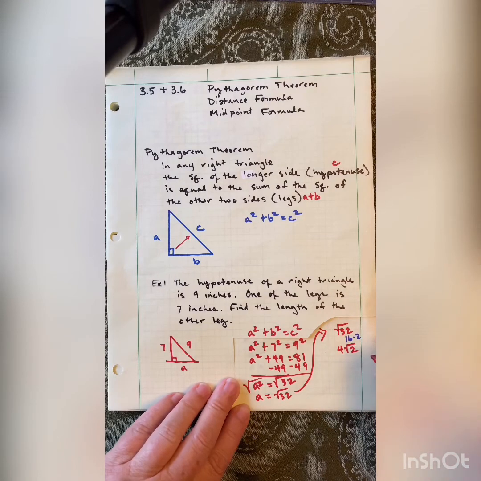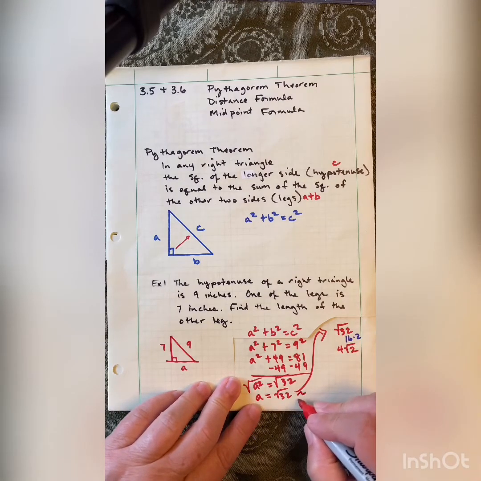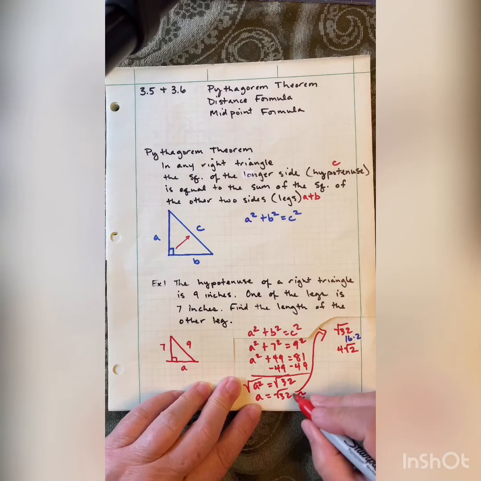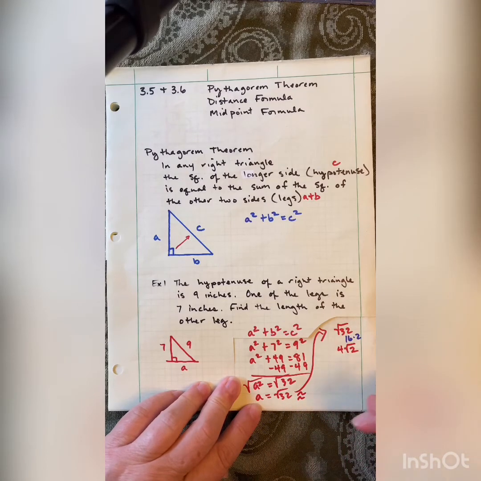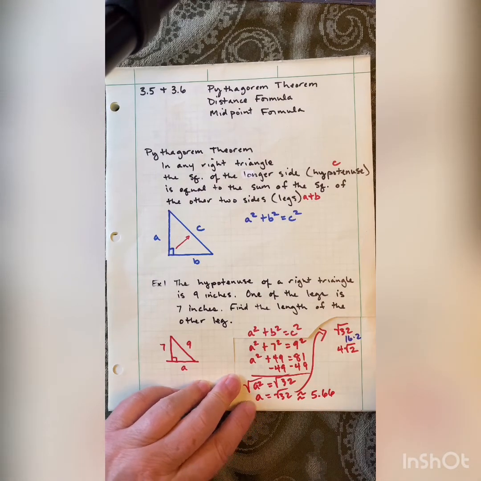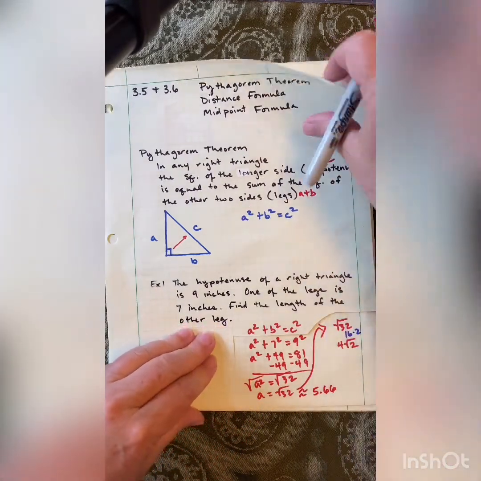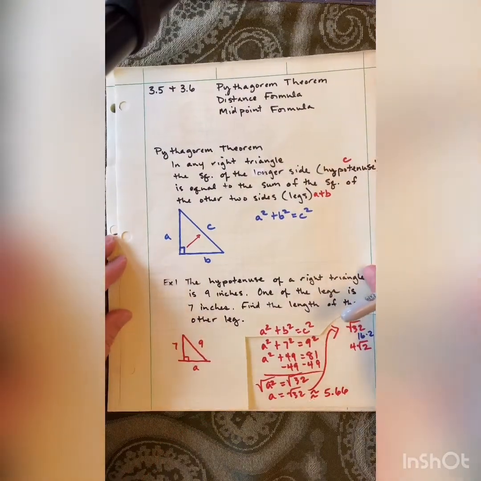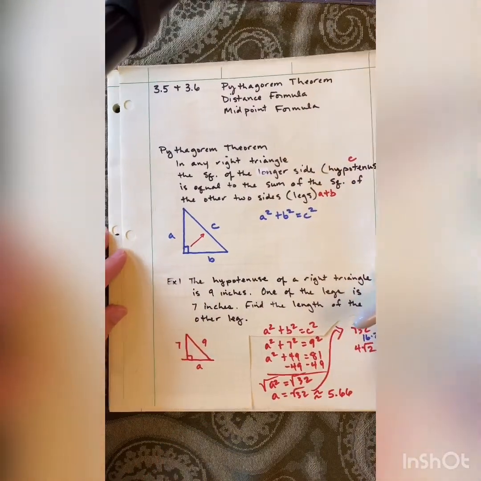Or we can approximate it as well. So approximate, use those signs anytime you're going to have to round something. If I stick that in my calculator, I'm going to get 5.66. All right, so that's the Pythagorean theorem, and we need that Pythagorean theorem to figure out the distance formula.